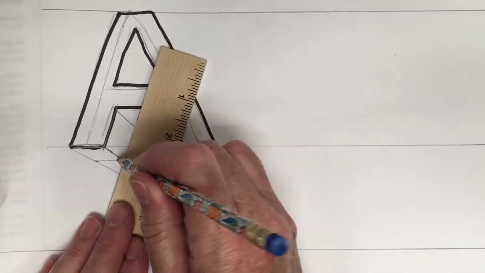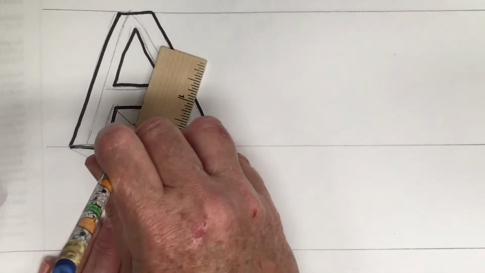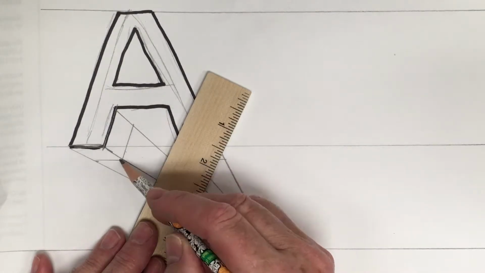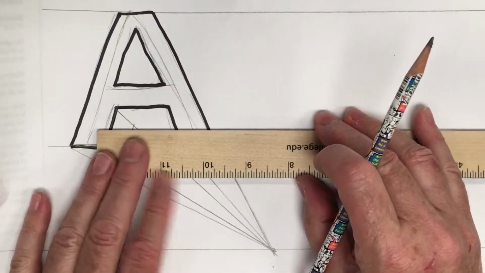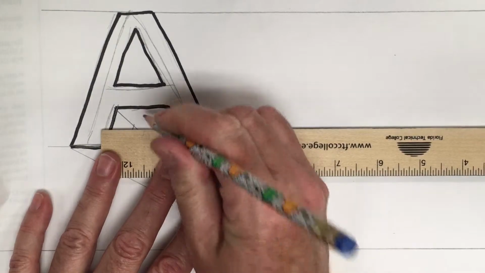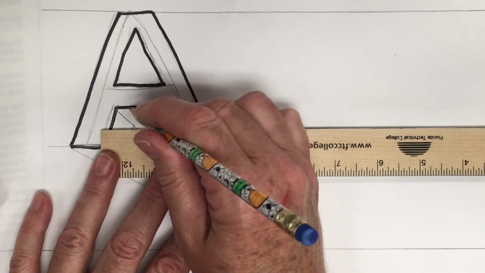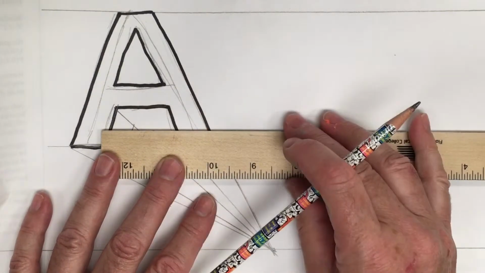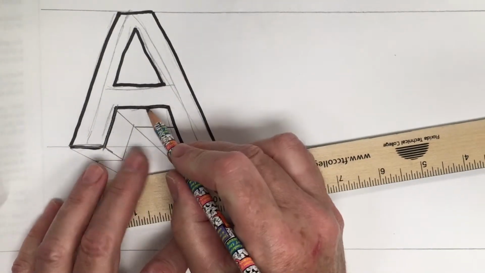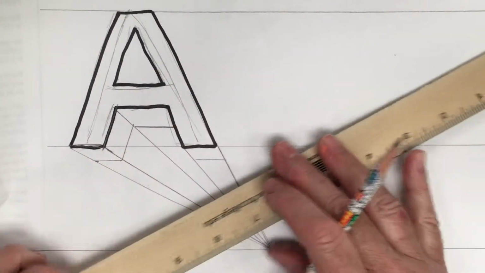So I come off of this corner here and go up to this line. So now this line's parallel with this. And then I'm coming across. And this line I need to make the back of. And so it needs to be parallel with this line. So the line I'm making now needs to come across. So these two are parallel.